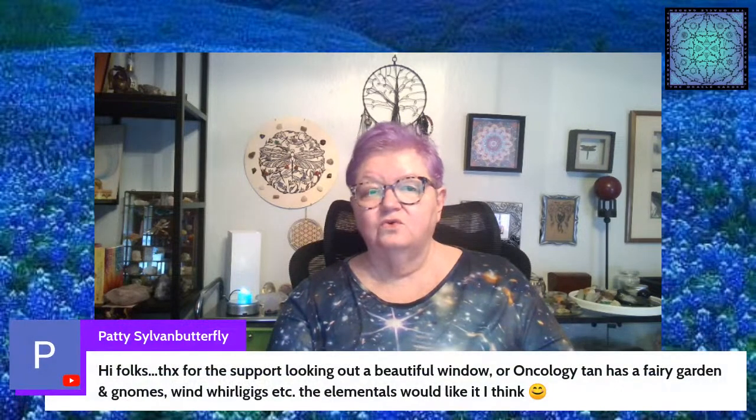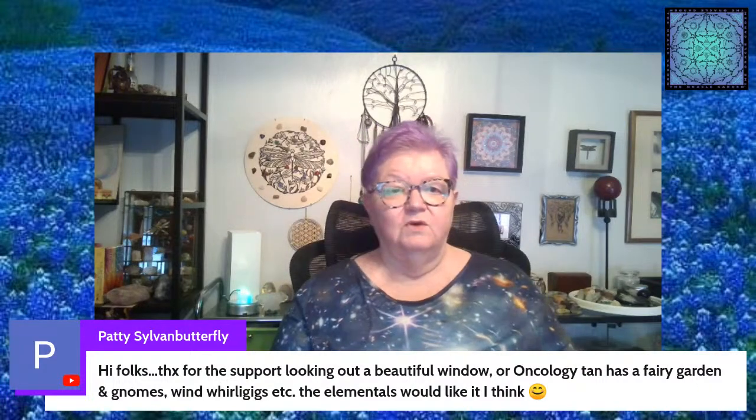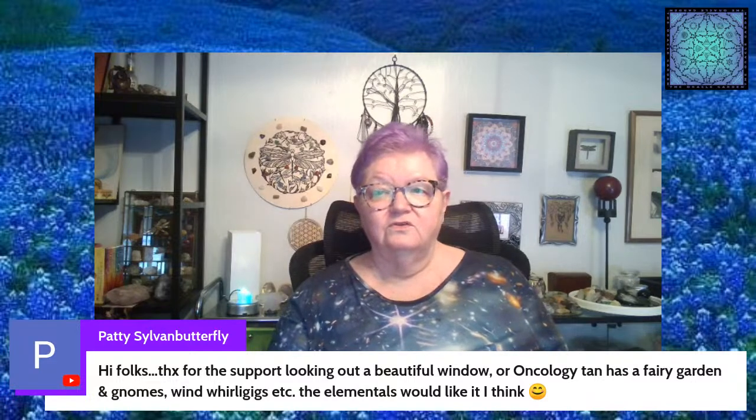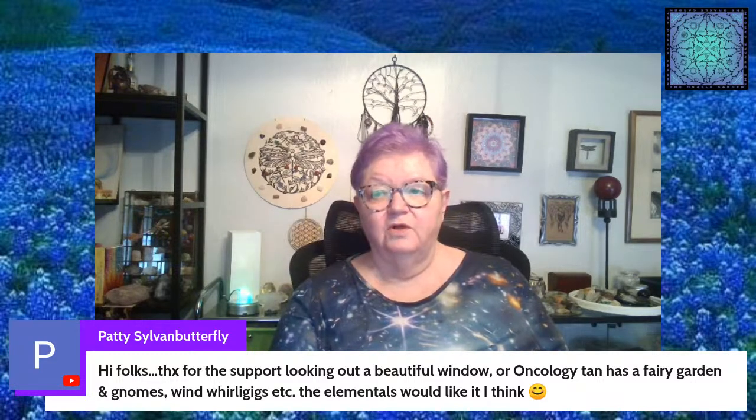Oh, this is cool. And it's not cool that you're in chemo, but she's looking at a beautiful fairy garden in the oncology lab, with gnomes and whirligigs and elementals. That's what they're there doing. They're trying to bring in all the good energy to help all of you heal.